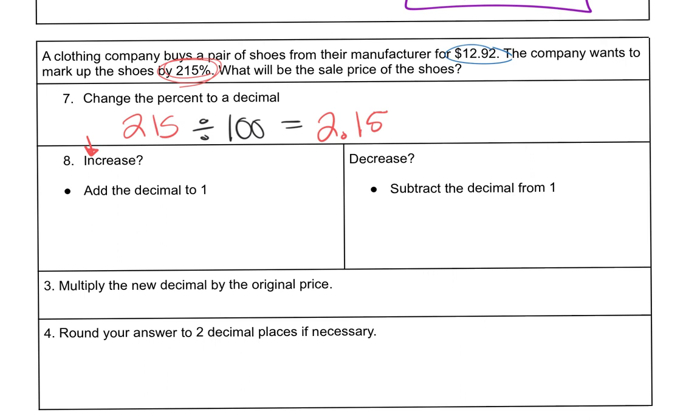So I'm going to take 100% as a decimal, which is 1, and add my 215% as a decimal, 2.15, which is 3.15.